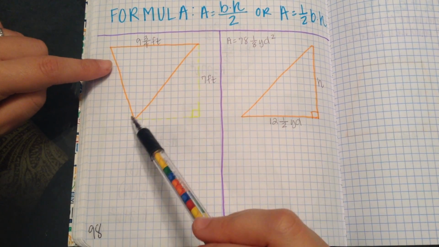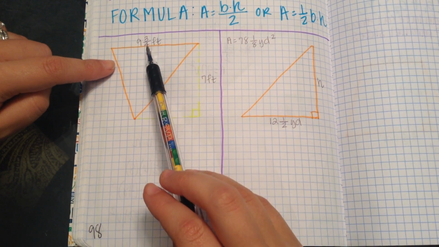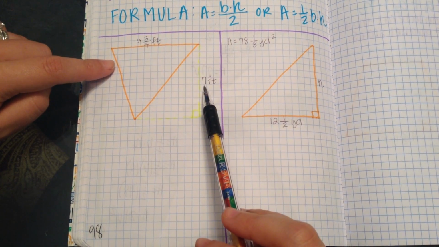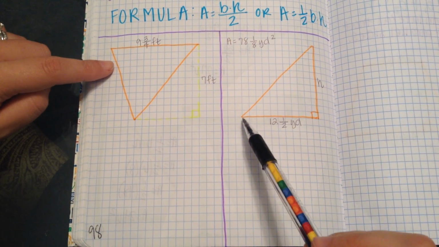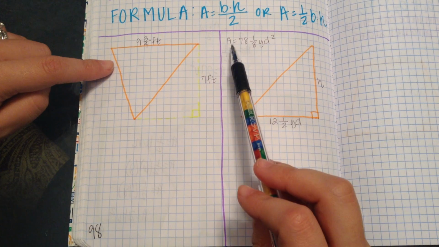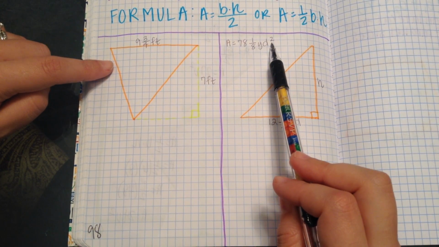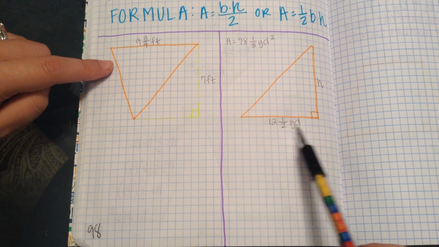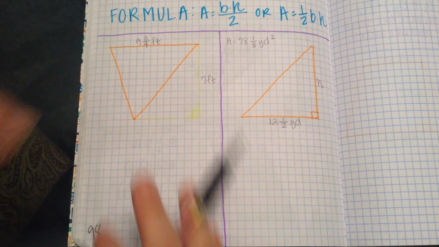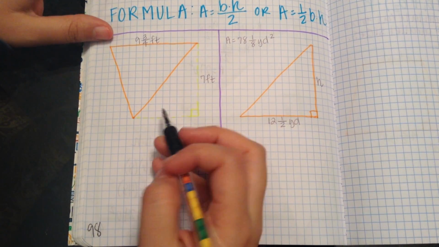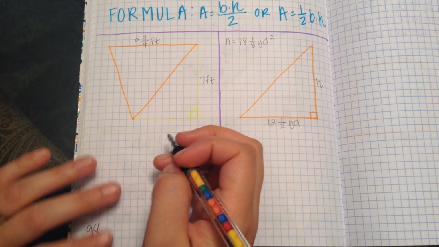So we have this triangle right here. This is the base, okay? 9 3/4 feet. And then this is your height, 7, okay? And then we're going to have this other triangle over here, and the area is 78 1/8 yards squared, and this is the base, okay? And we need to find the height, okay? So we're going to start with this one. And remember, when you have fractions, I always like to change them to decimals.